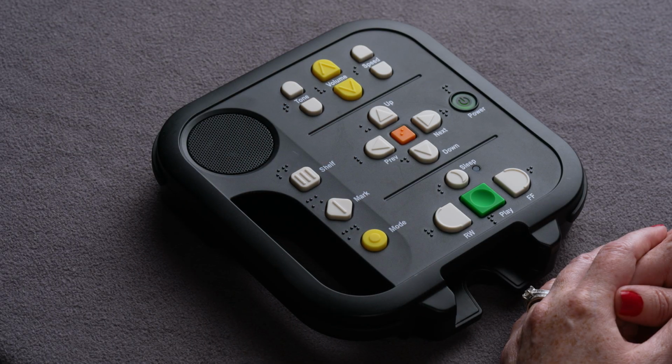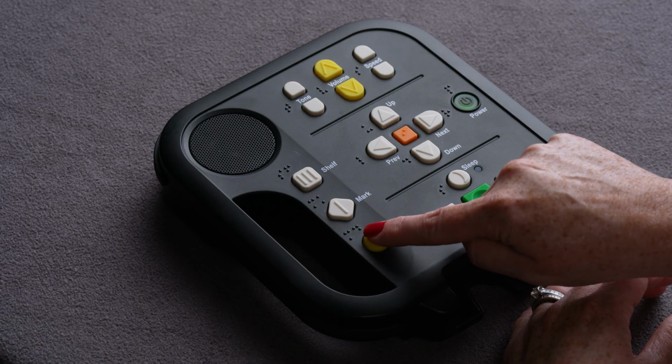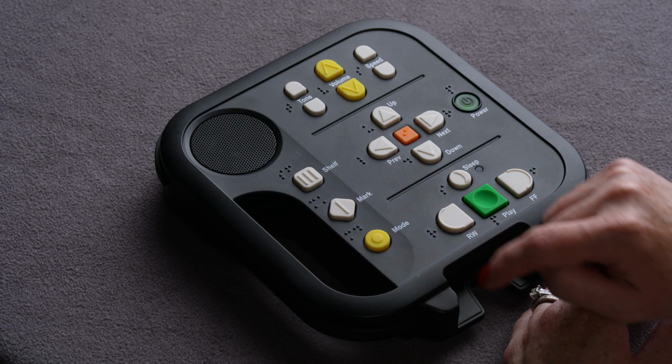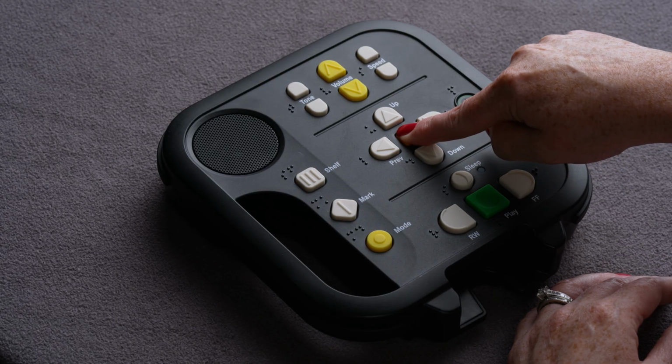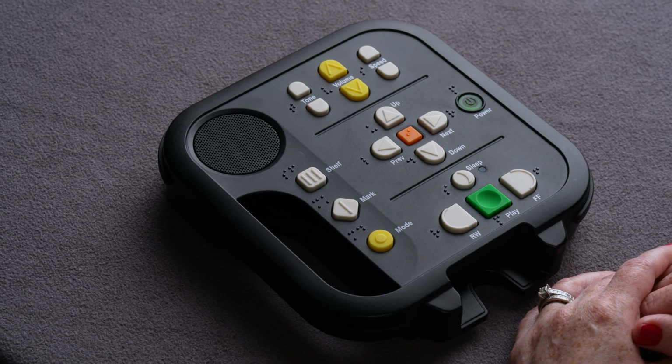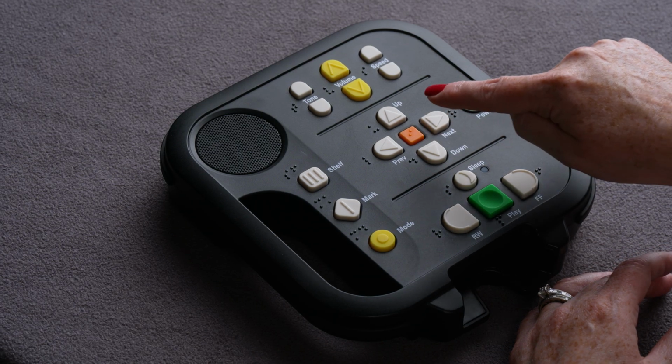The easiest way is to press the mode button until you get to NLS BARD. Alternatively, you can press and hold the info button until you hear the message entering menu. Press the right arrow until you get to NLS BARD, and then press the info button to select it.